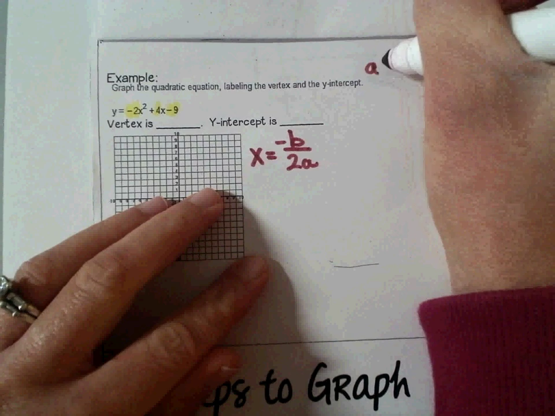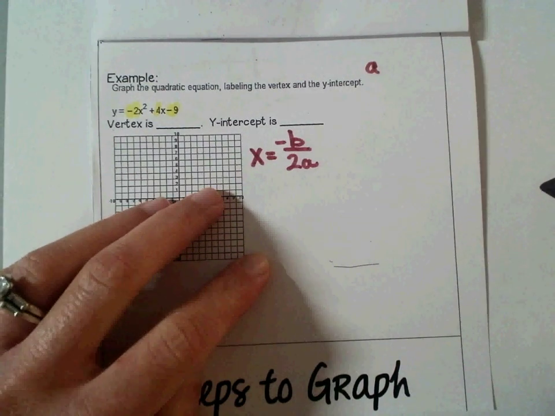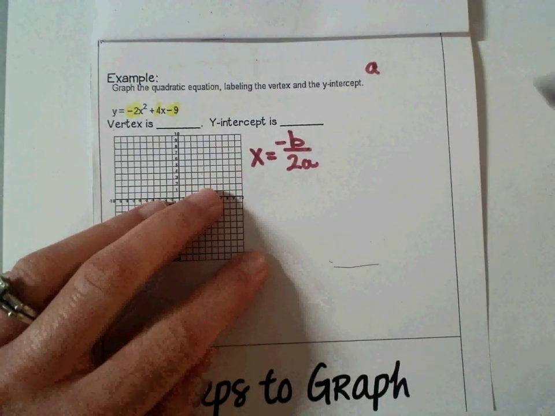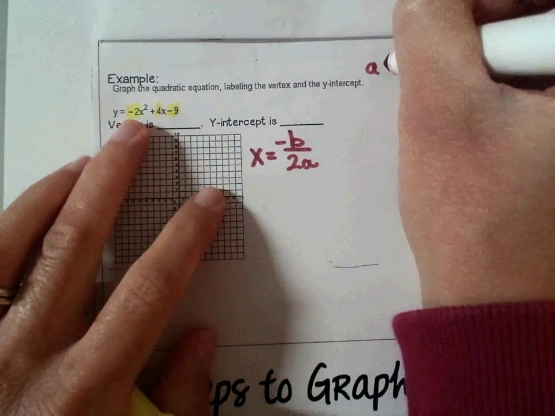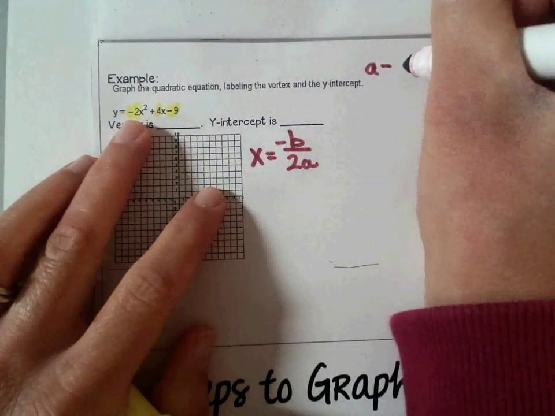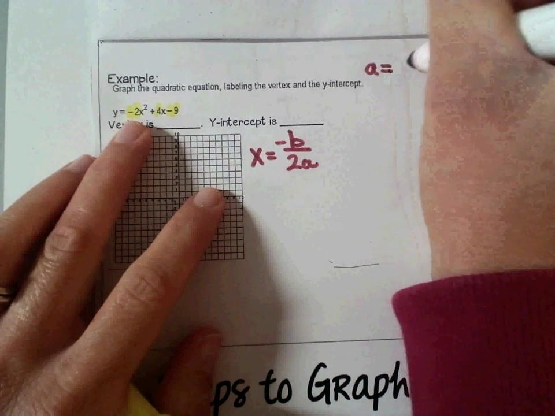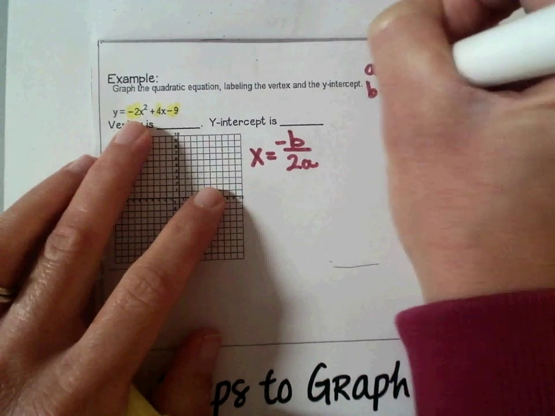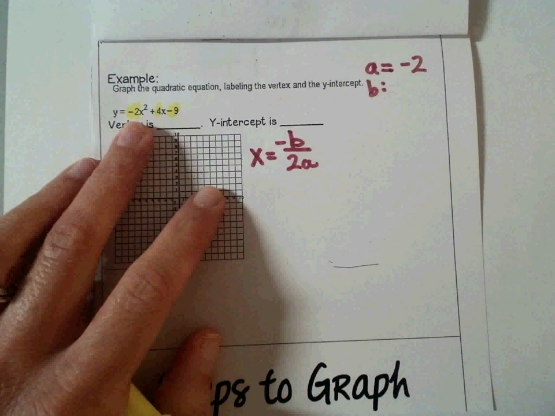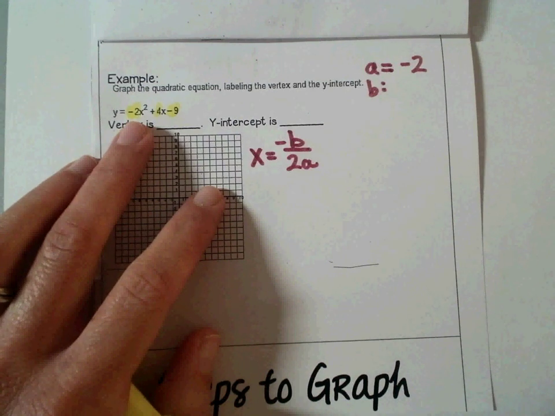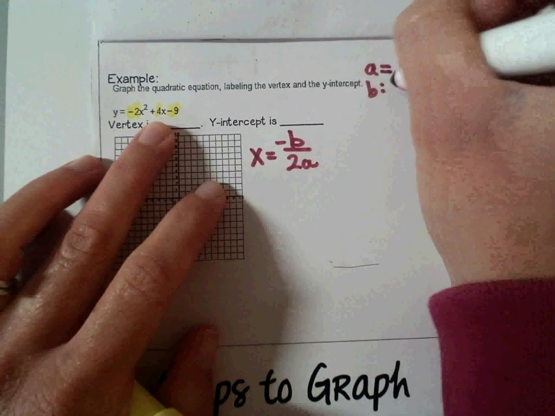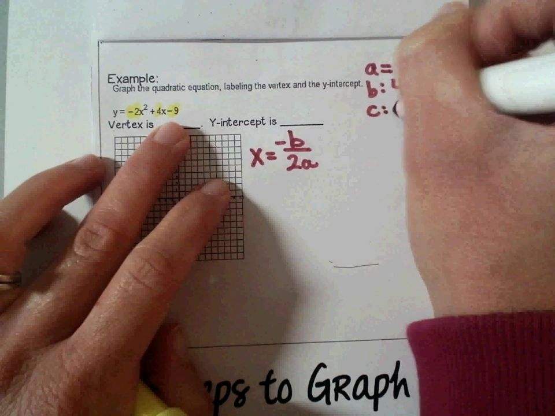My other thing is when you list your A, your B, and your C, don't put an A and a dash, because what's a dash look like? A negative. So you can put an A and an equals, or you can do like I did and just put a colon, but do not put a negative or a dash. The B is 4 and the C is -9.